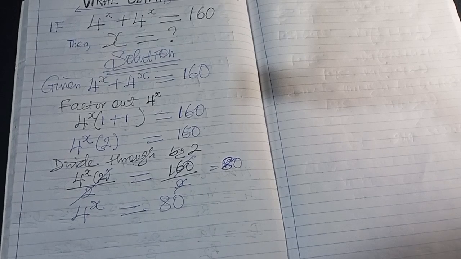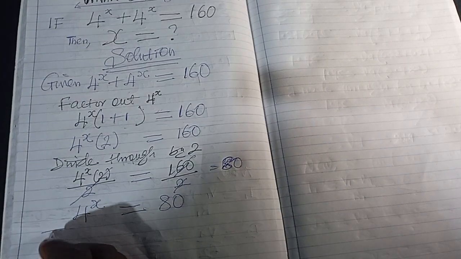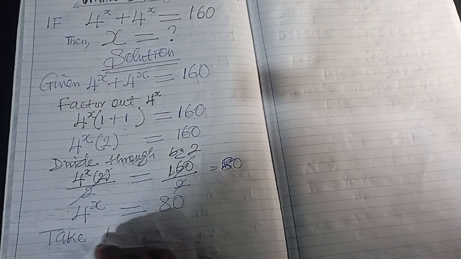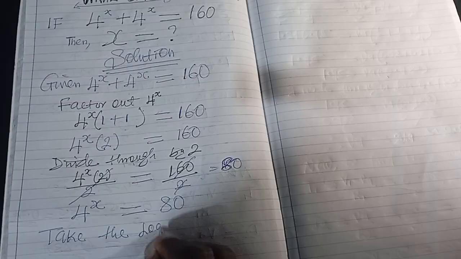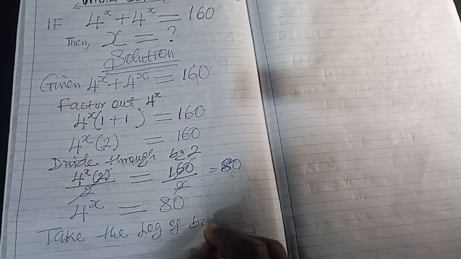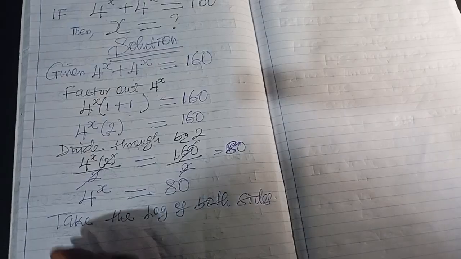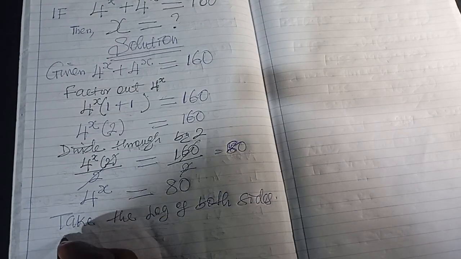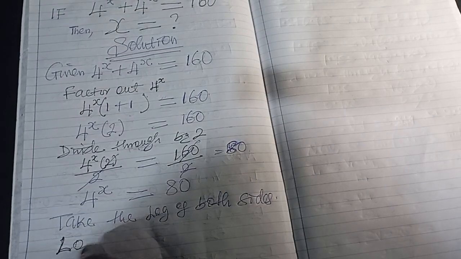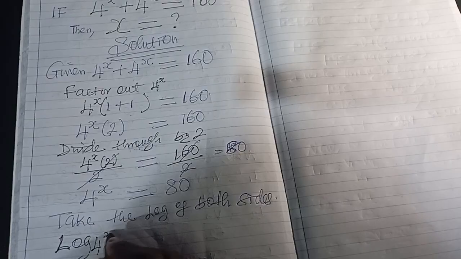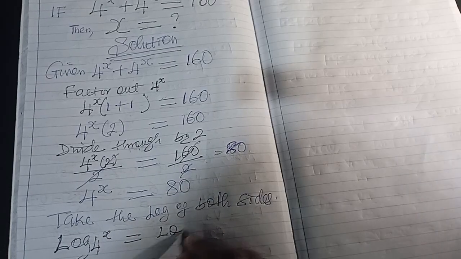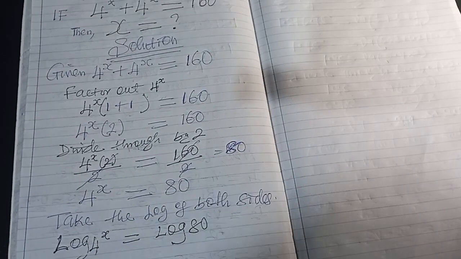From here, we are going to take the log of both sides. So I will have log 4 raised to the power x is equal to log 80.